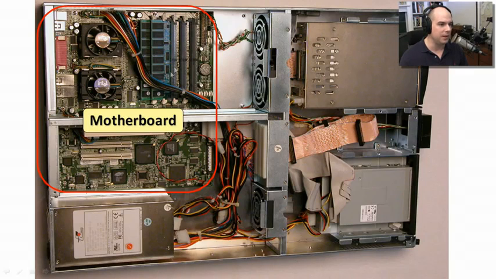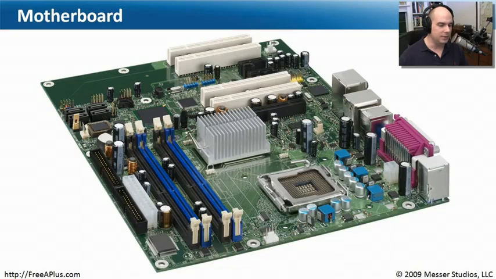In yours, the power supply may be right on top of it. It may be hard to see all the way in there, but it's a major piece of your system, very easy to find once you get the cover off of it. Motherboards, as I mentioned, come in all different shapes and sizes, and depending on your system, you may have the ability to change your motherboard out, to upgrade your system.